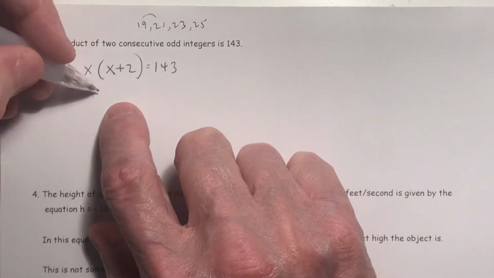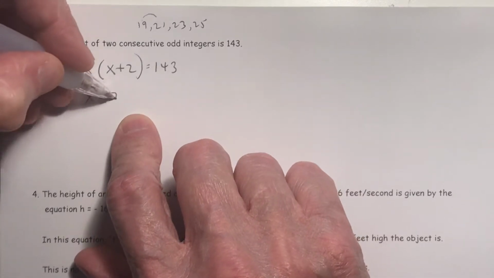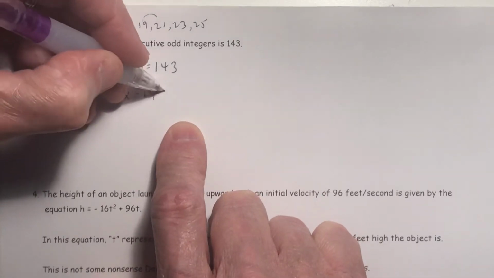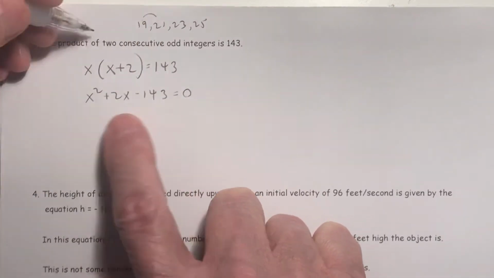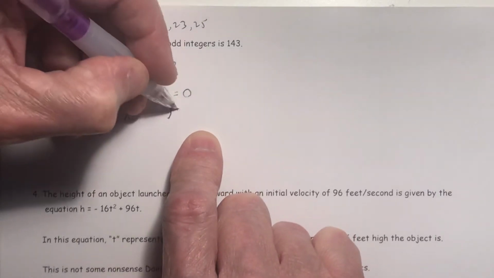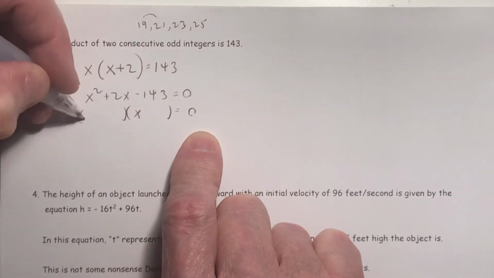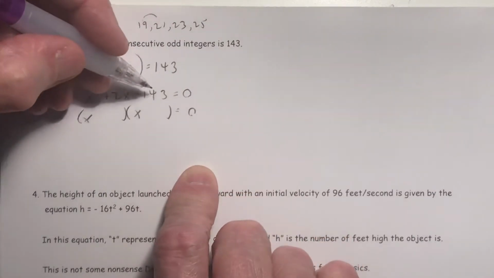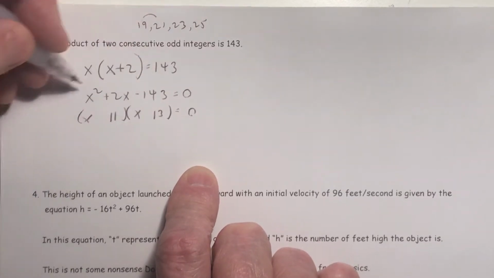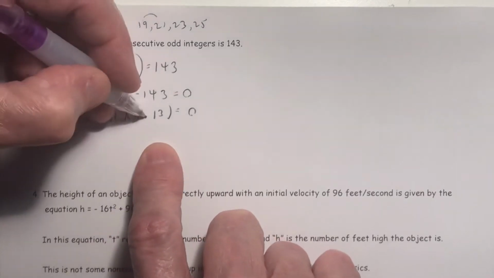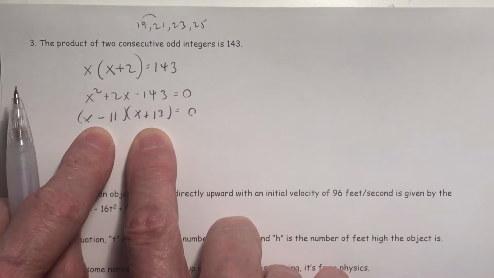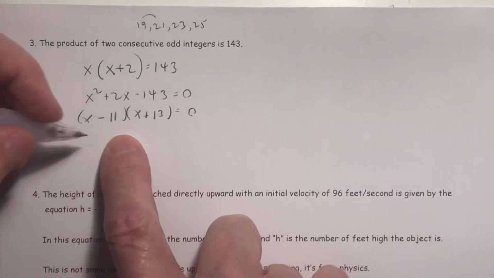Let's multiply this out. We get x squared plus 2x. And at the same time, we could take away 143 from both sides. And now we have the quadratic equal to 0, so we just have to factor this. We need a couple of numbers that do these two things. They've got to add up to 2. They've got to multiply out to negative 143. Here you go. Make that negative 11 and make that plus 13. Multiply those, you will get negative 143. Add them, you will get a plus 2.